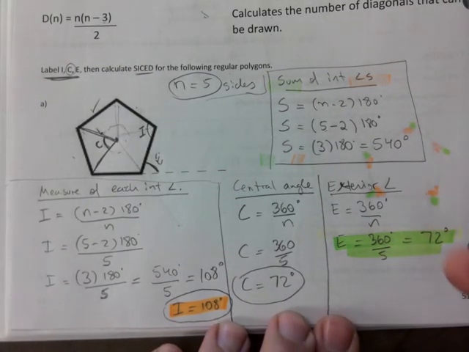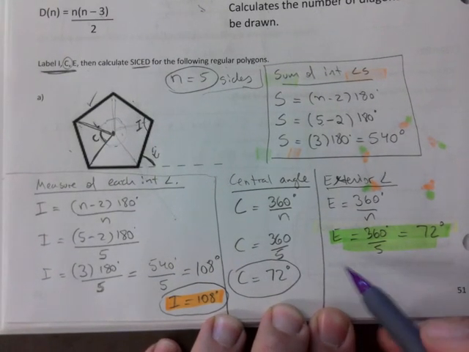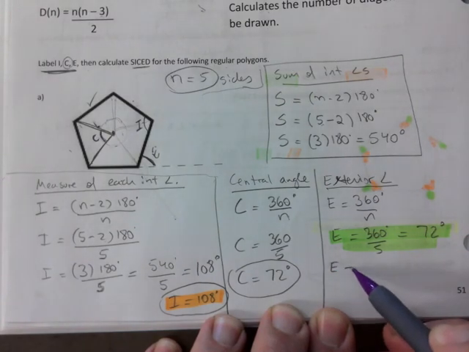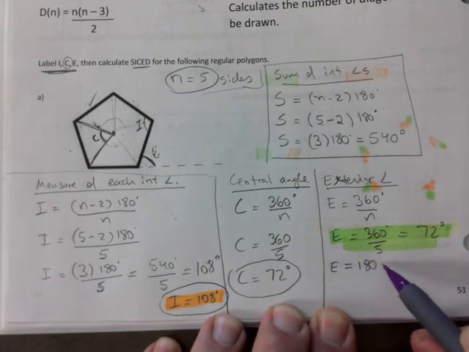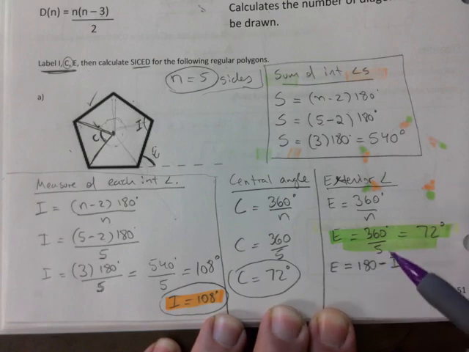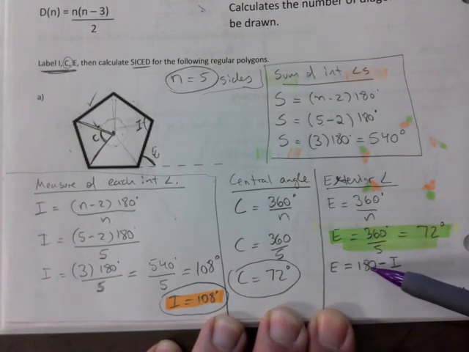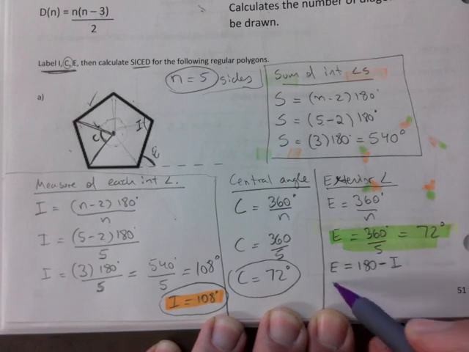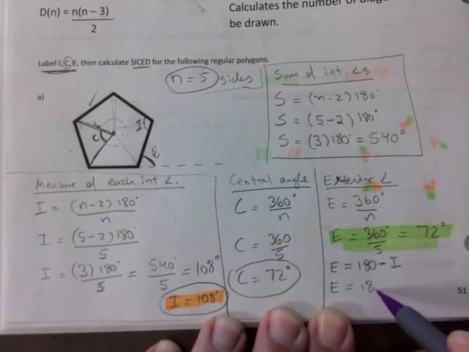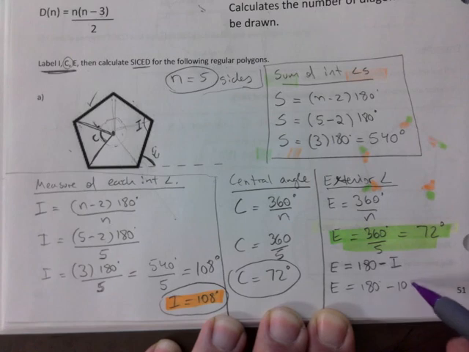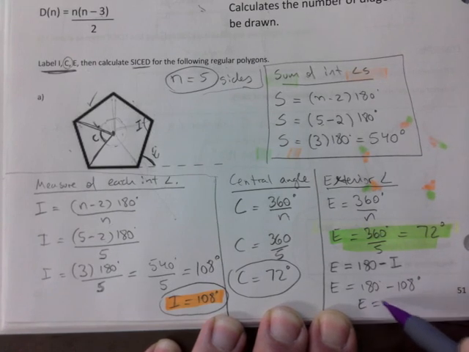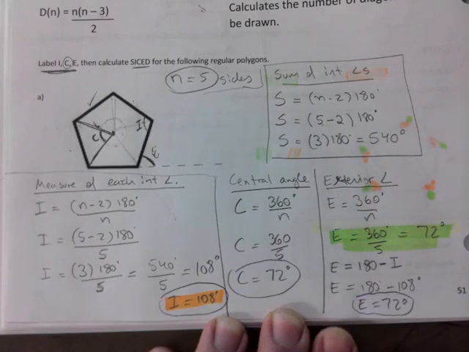So technically, you could have found the exterior angle by going 180 minus I. Like once you know the interior angle, you could have just subtracted it from 180 and gotten the exact same results. Got it?